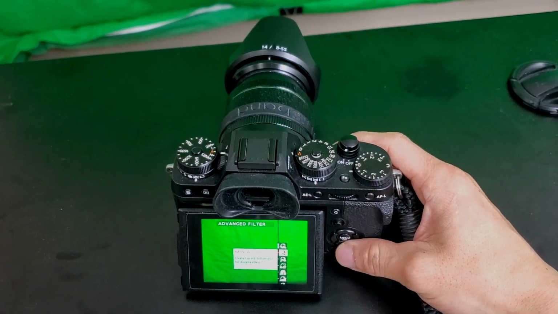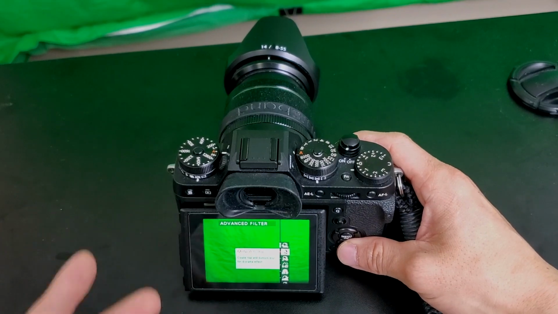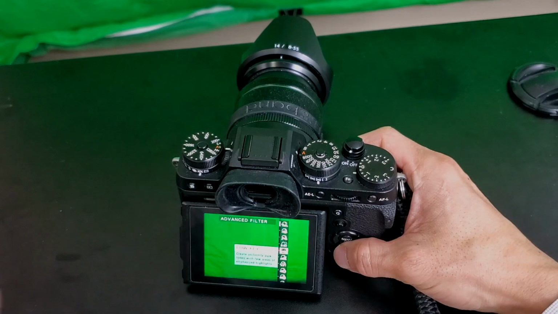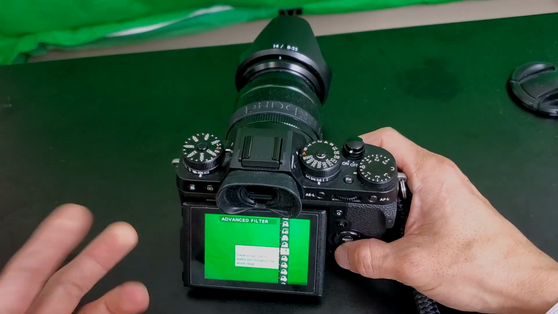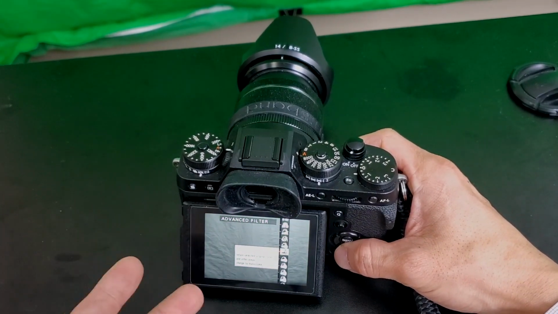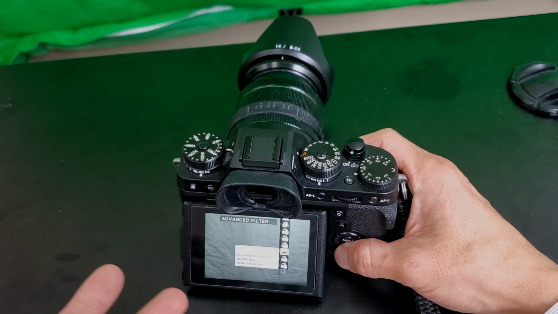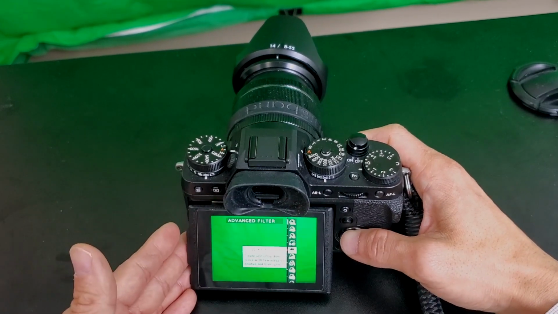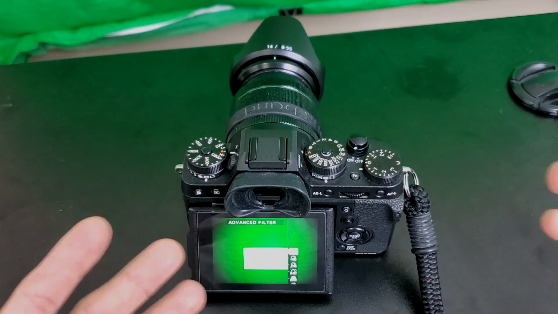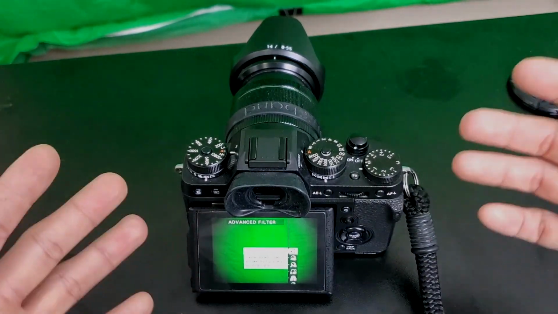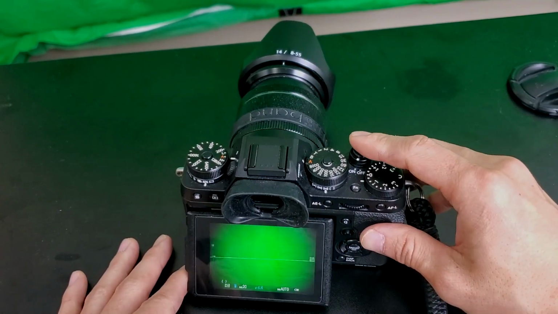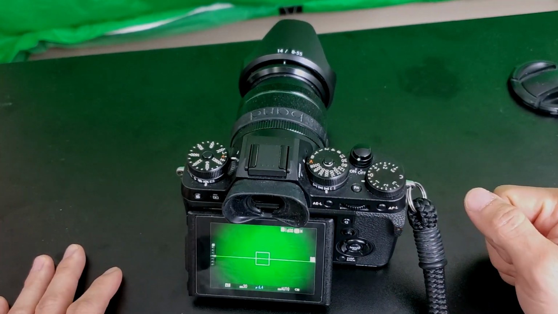Look at all these cool things you have, all these extra cameras you have in your camera. You have miniature, toy camera, pop color, high key, low key, dynamic tone, all this cool stuff, soft focus, red, black and white, yellow, black and white, green, partial color, all these cool things you can play around with and see if you like the results that Fuji allows you to have, right? So after you choose one, now you can take a picture like this, okay?